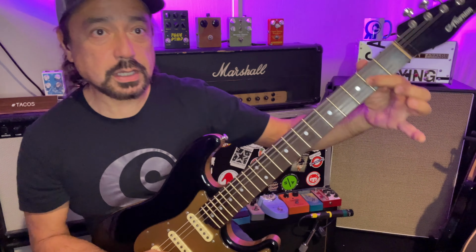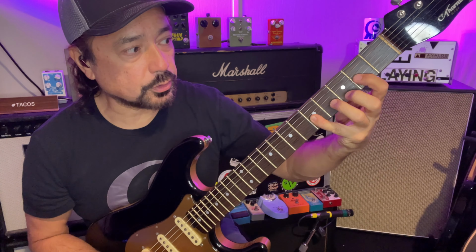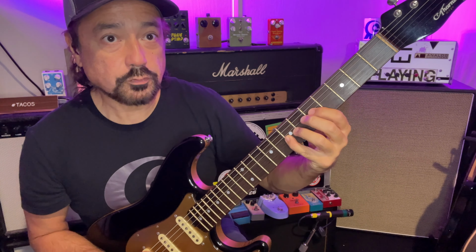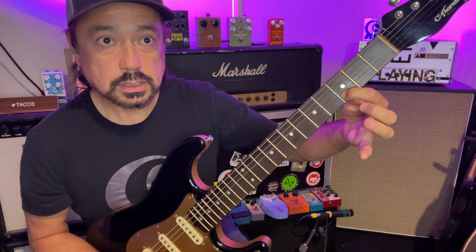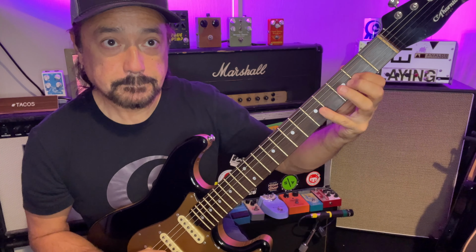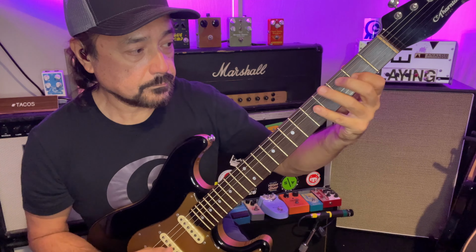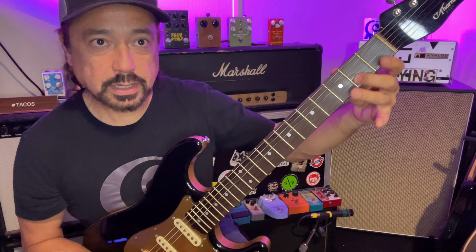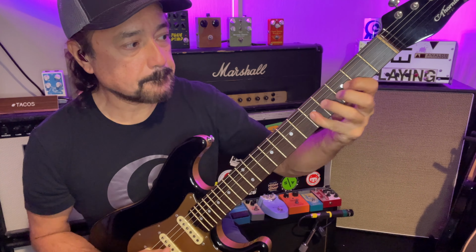If I started from here, root, flat third, the fourth would be here or here. You just have to make that adjustment for that second string again.